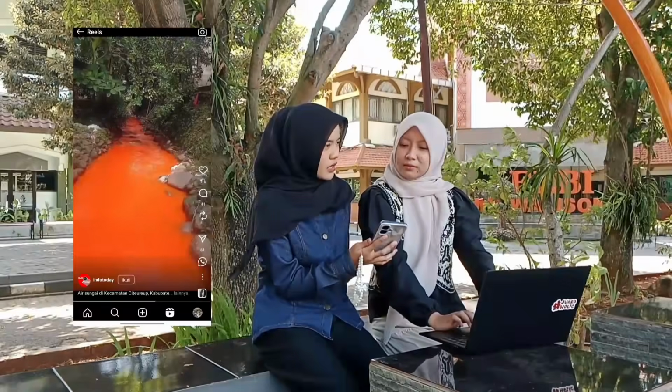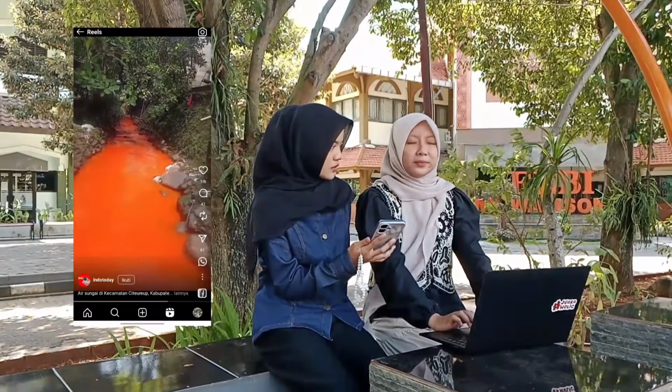Textile dye pollution is happening. How can we actually reduce it? Maybe we should look for an effective wastewater treatment method.